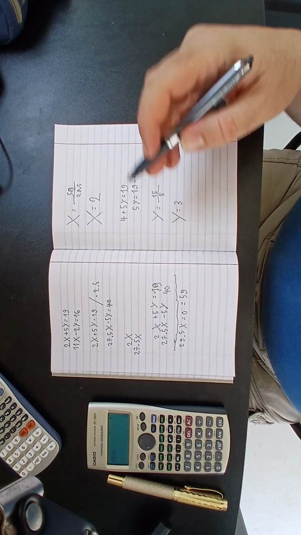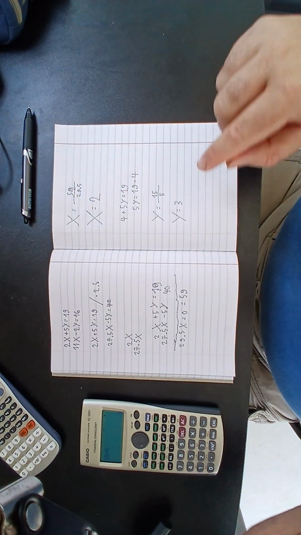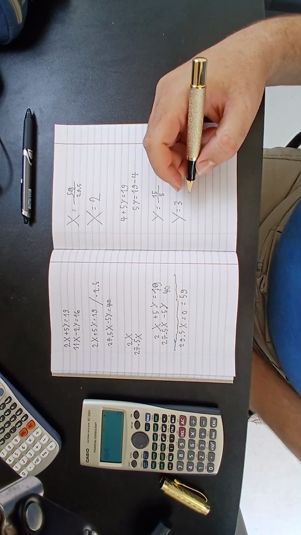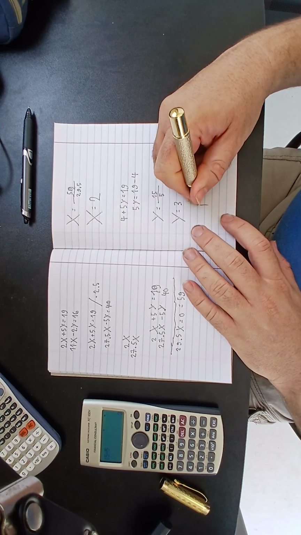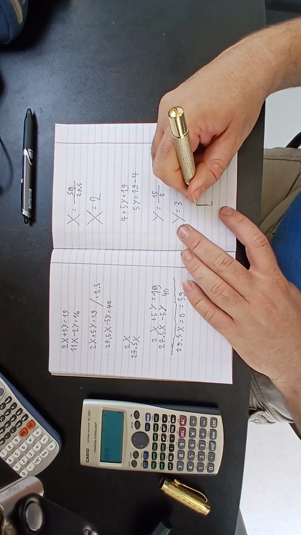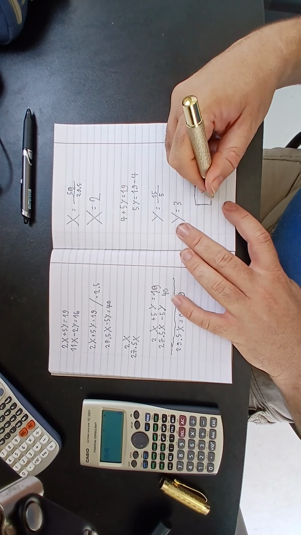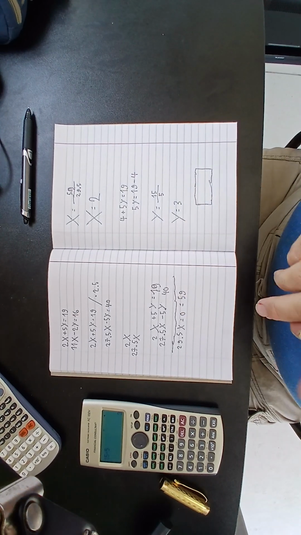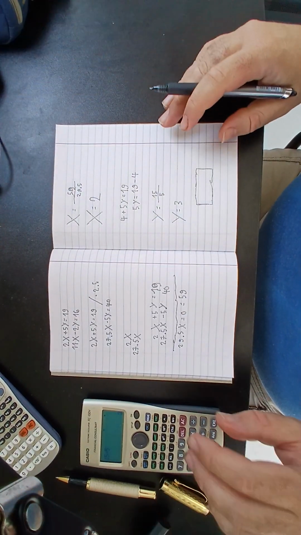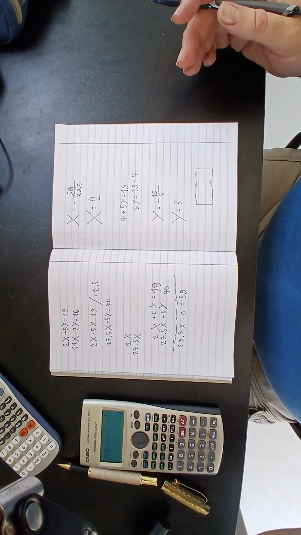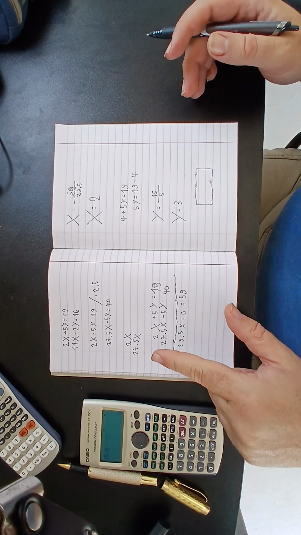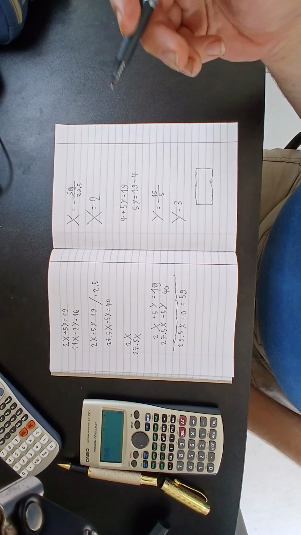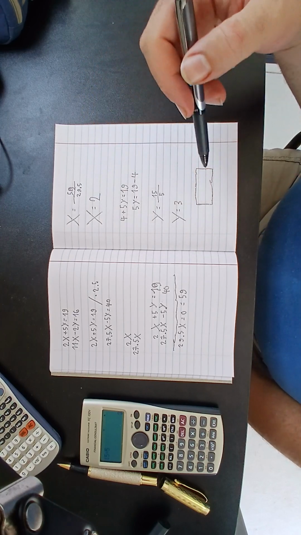Now, I have to also make a square for that. Very important that not forget to make a square. Okay, so first it doesn't matter x or y.